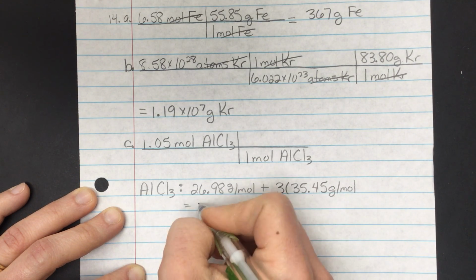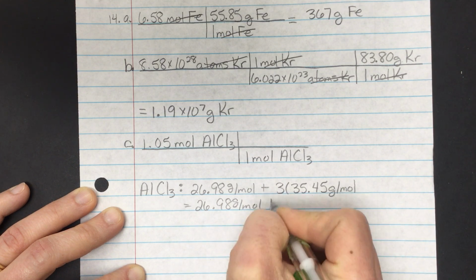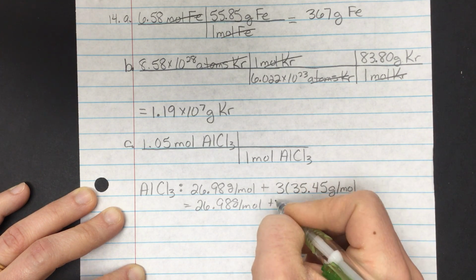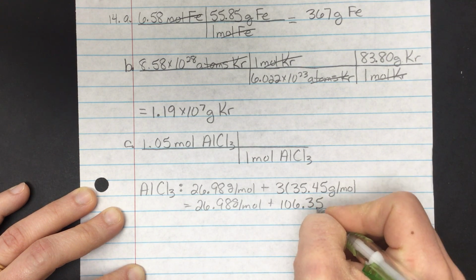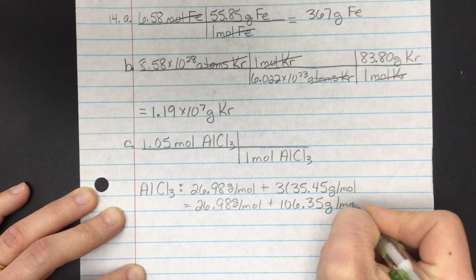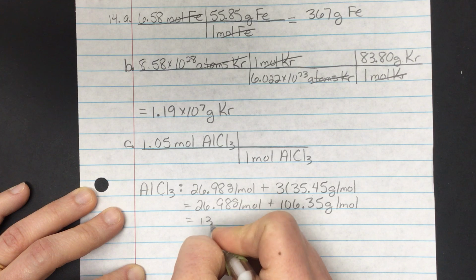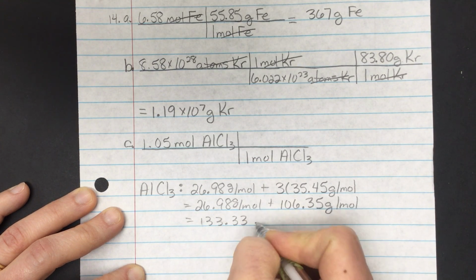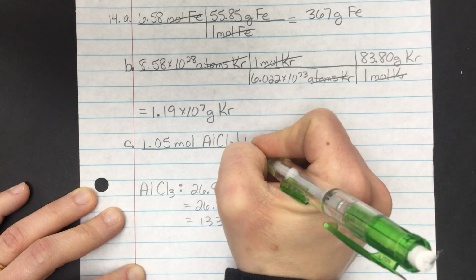So I multiply here. So I have 26.98 grams per mole plus 106.35 grams per mole. And when I add those together, I get 133.33 grams per mole.